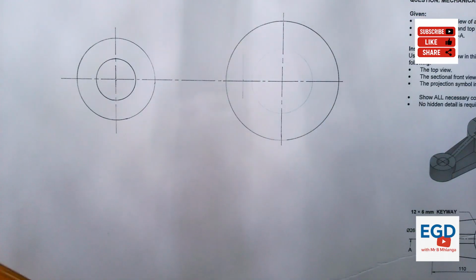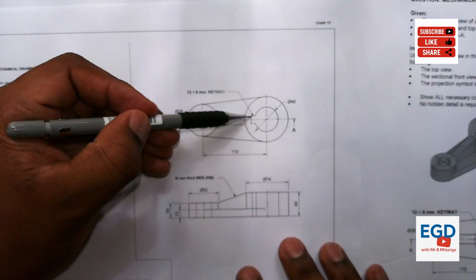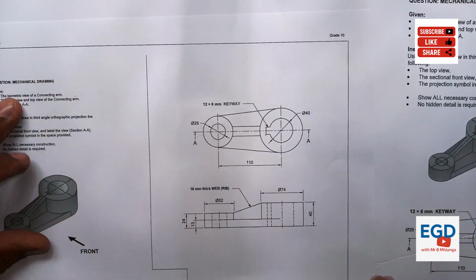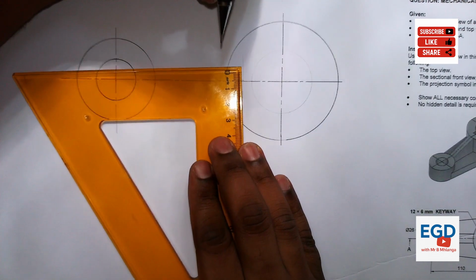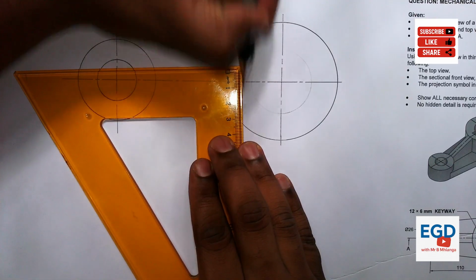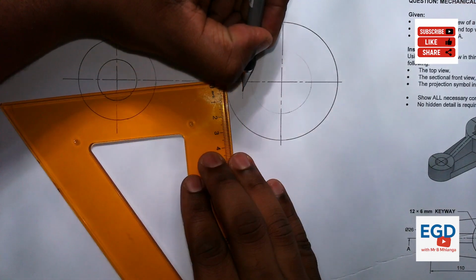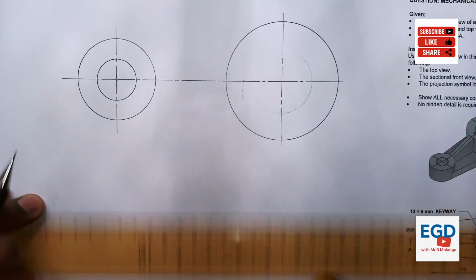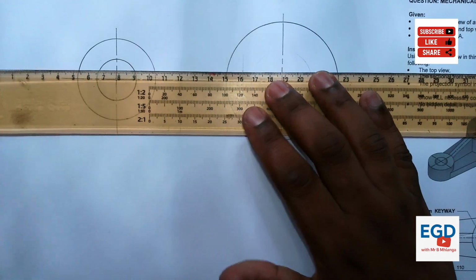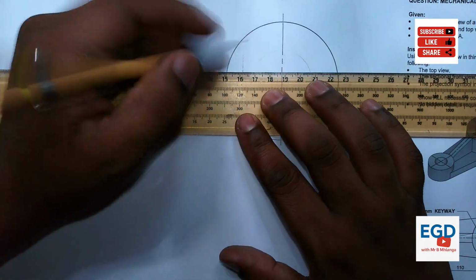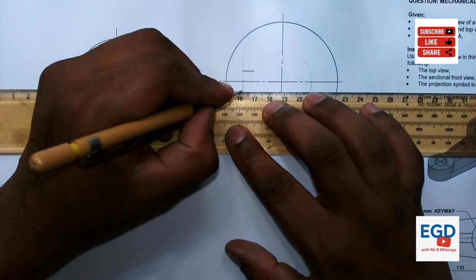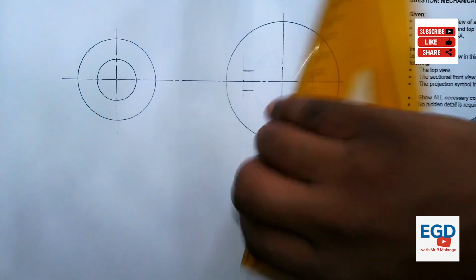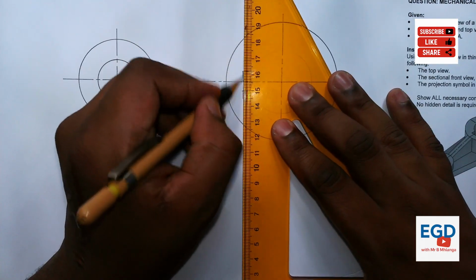Remember the width of the keyway is 12, so I'll have to measure 12 here. So measure 6 from the center line going up, and 6 going down. 6 is there, 6 is there. So 6 going up, 6 going down. Now I can just draw in the lines there, add solid lines like that, and then complete the keyway.